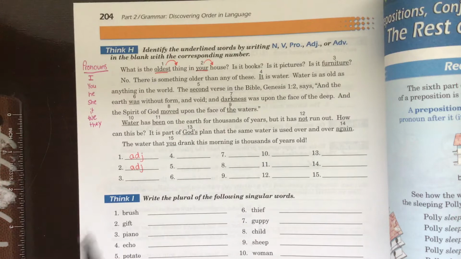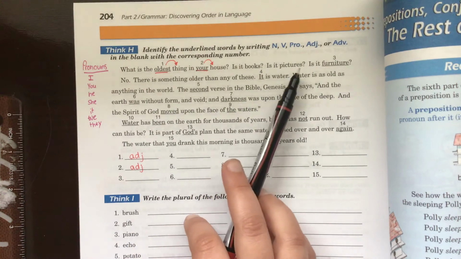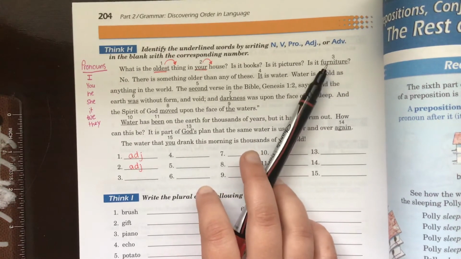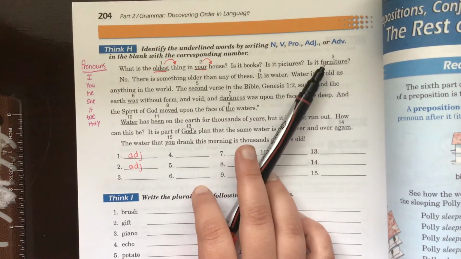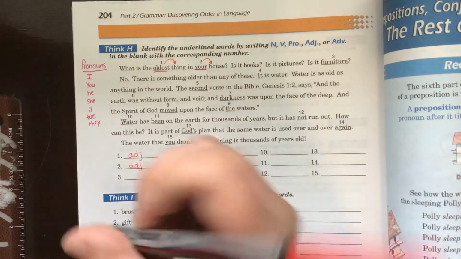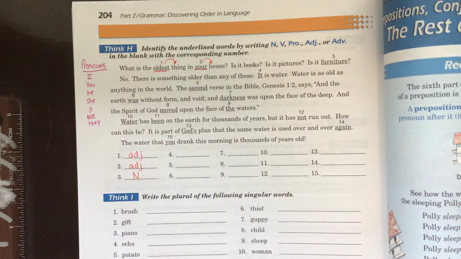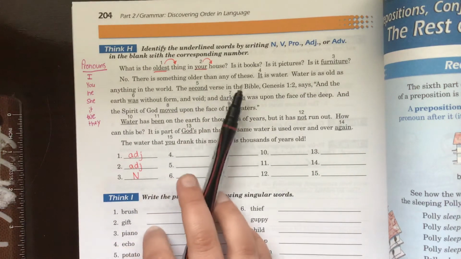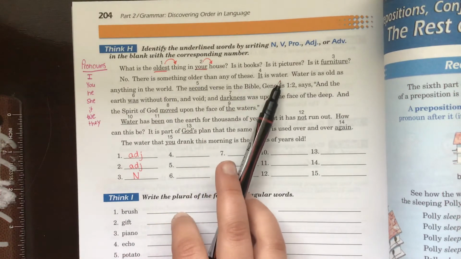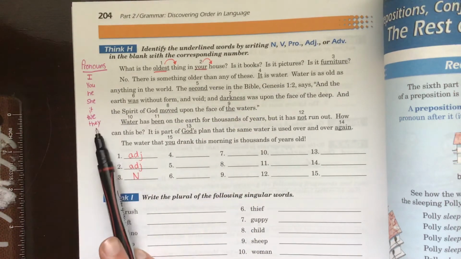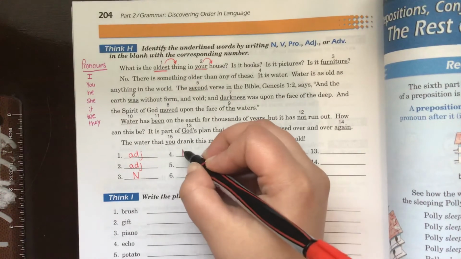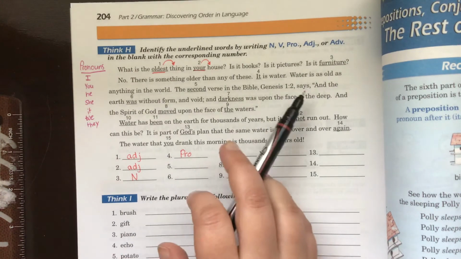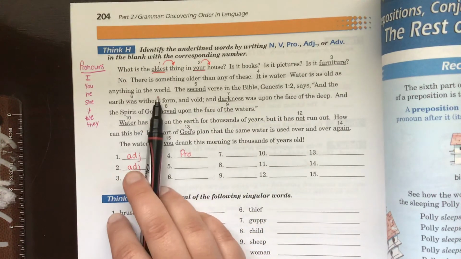Let's keep reading. Is it books? Is it pictures? Is it furniture? Now, what type of word is number 3, furniture? Is furniture a person, a place, or thing? Why, yes it is, so it must be a noun. So I'm going to put an N for noun. No, there is something older than any of these. It is water. It is one of those special words up here, so it is a pronoun. P-R-O for pronoun. Water is as old as anything in the world.